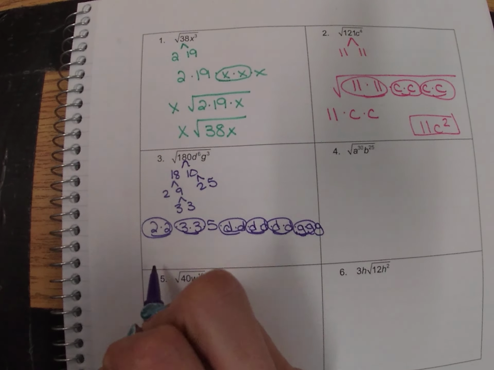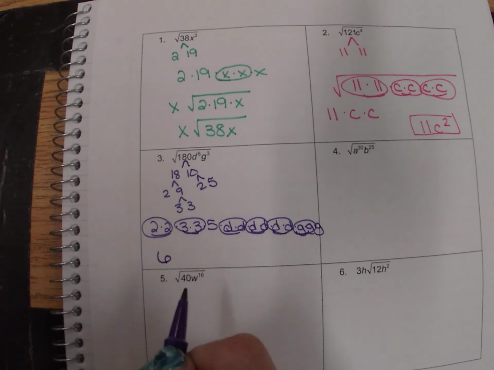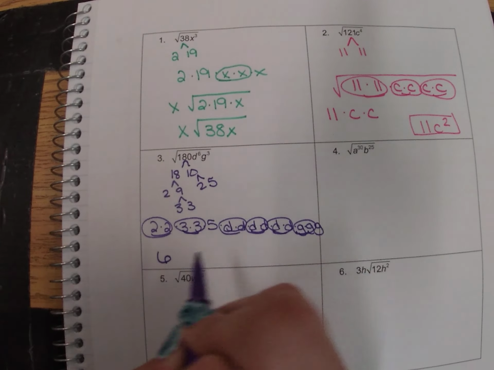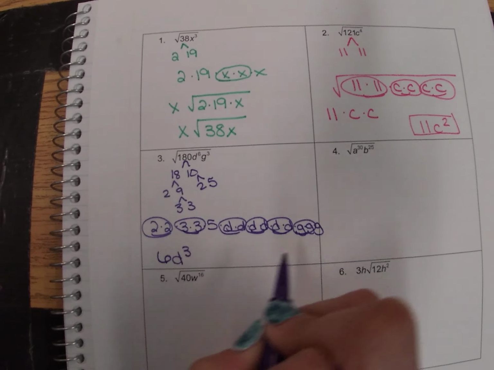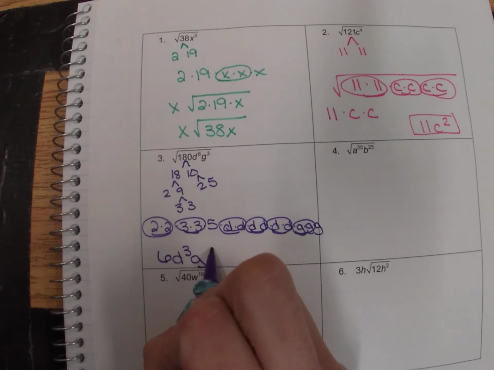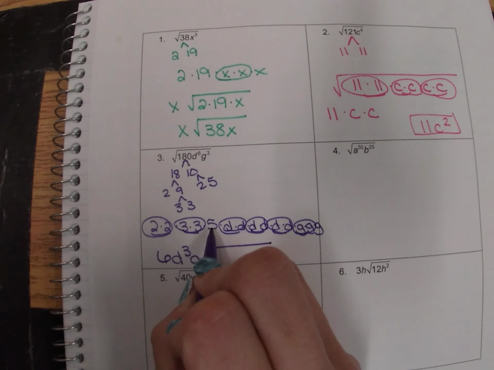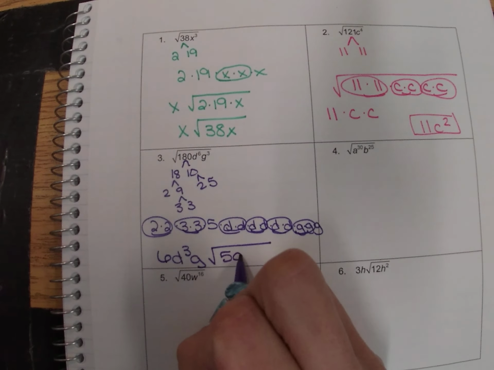So we have a 2 and a 3, so a 2 times a 3 gives us 6 that comes out in front. A D times a D times a D, which will give us a D to the 3rd, and a G that are coming out in front. And left over inside, we have a 5 and a G.